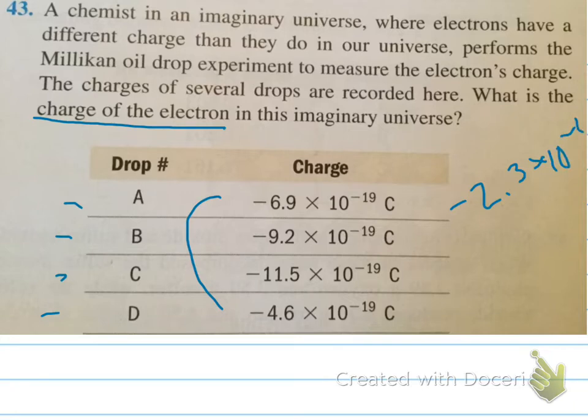Okay, so let's say drop D had 2 electrons, and if we added one more electron during drop A, then the charge would increase by negative 2.3 times 10 to the negative 19. But let's see if that's consistent. So when we look between drop A and B, this also has a difference of negative 2.3 times 10 to the negative 19. And when we look between drops B and C, this also has a difference of negative 2.3 times 10 to the negative 19.